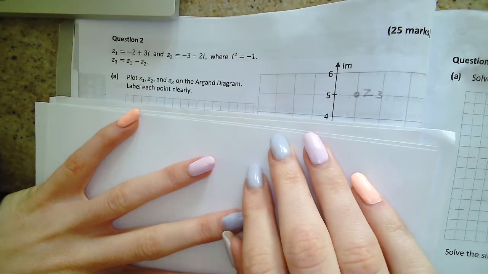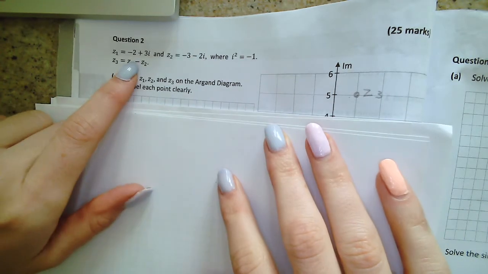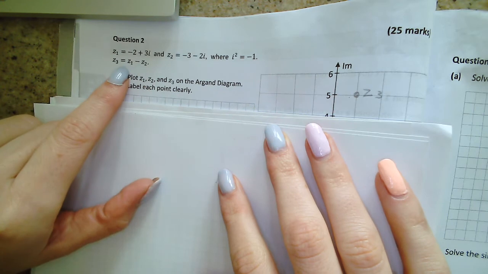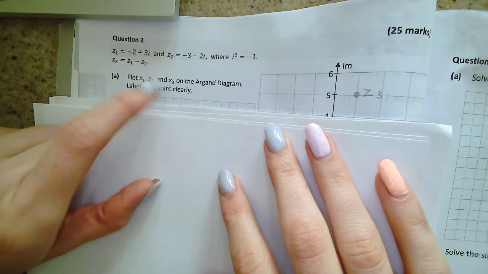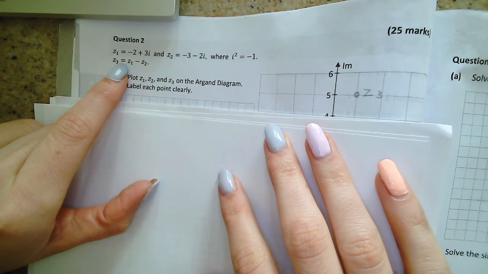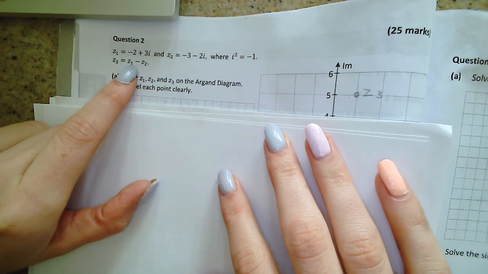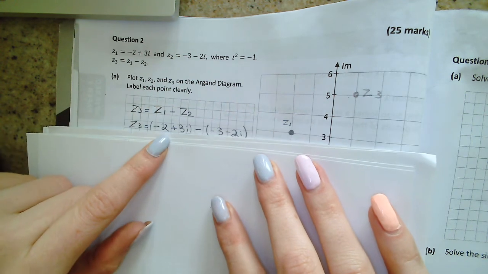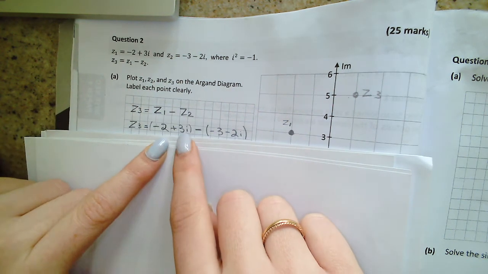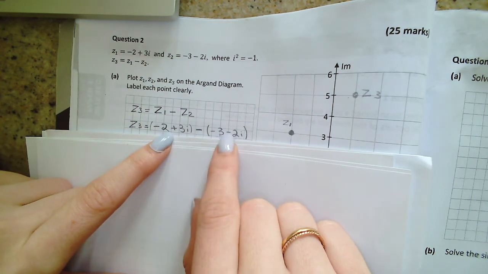Alright, this is 2018 complex numbers. So Z1, Z2 and Z3, you've got to plot them all on the Argand diagram. So we had to find Z3 first. So Z3 is found by Z1 take Z2. So you sub in, right? You're going to sub in for Z1 and Z2.